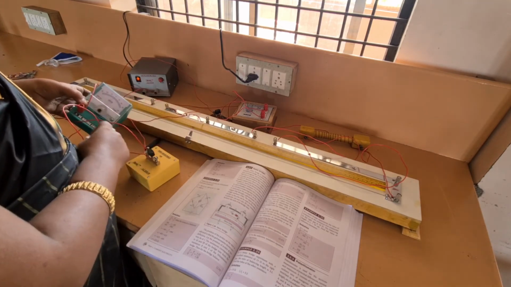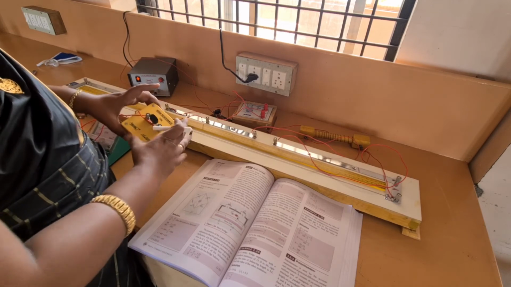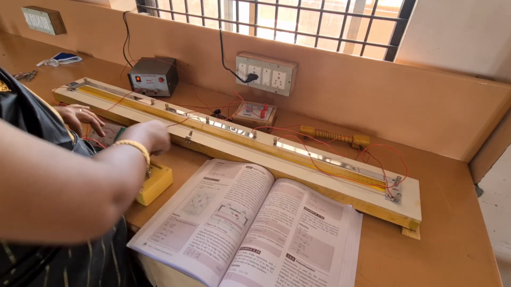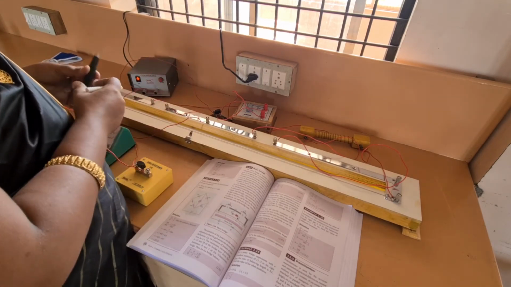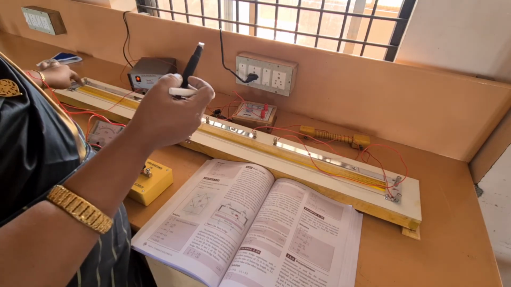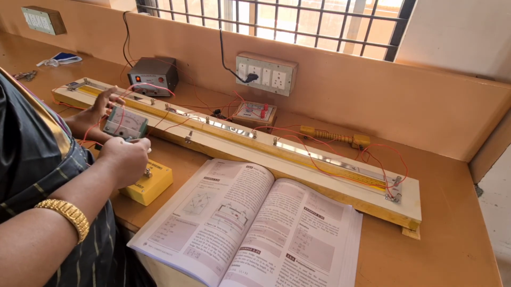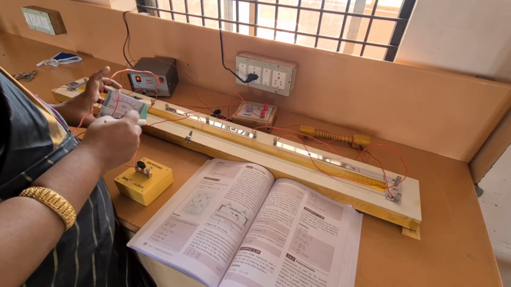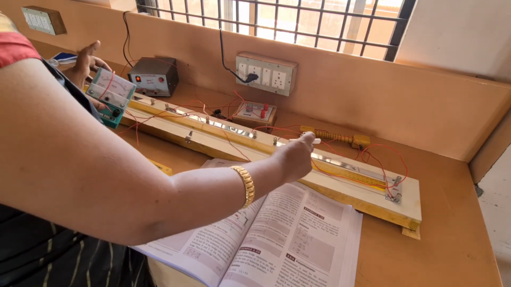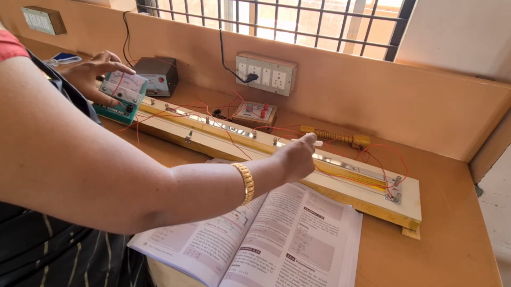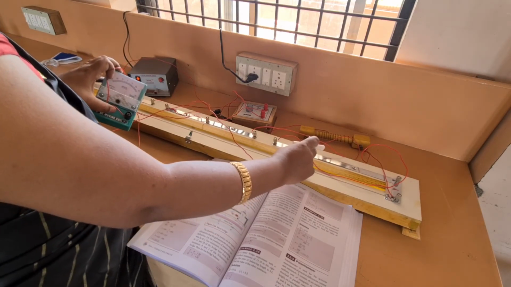The other terminal of the galvanometer will be connected to the high resistance box, and the other terminal of the high resistance box will be attached with one jockey. The jockey will be moving on the wire. The galvanometer produces a null deflection at one point. If I place the jockey on one side of the wire, the galvanometer deflection is there.